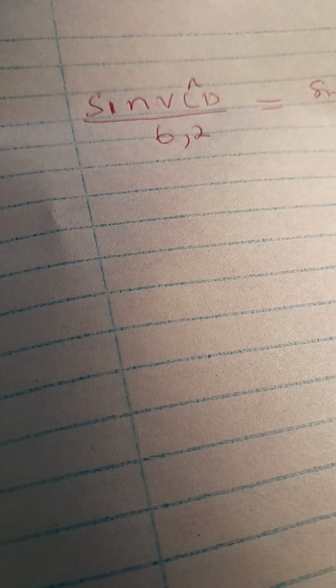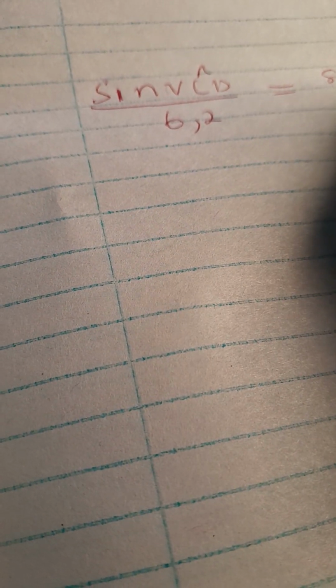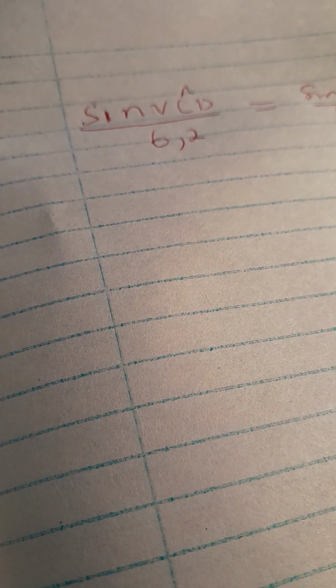What did we get here? We get sine 122, because here it's 122, over the opposite side, which is 12.72.